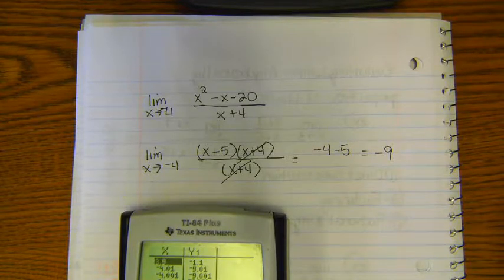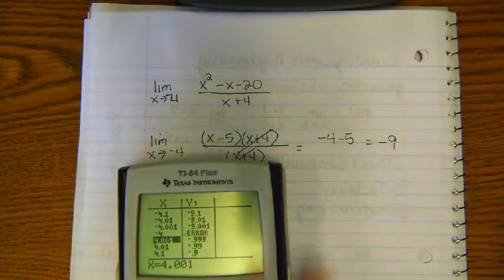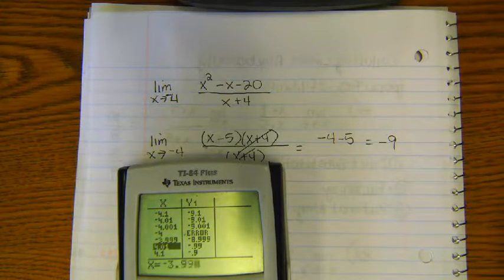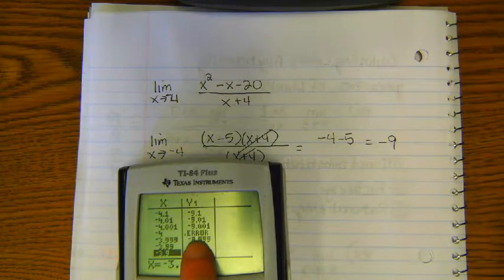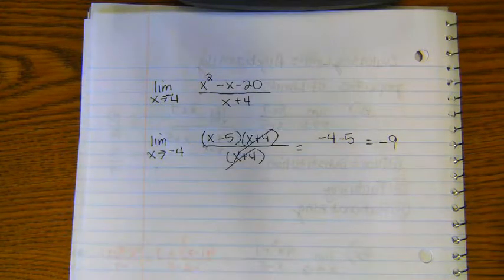Are you seeing it there on the side? That it's approaching -9? Okay. And definitely still an error there, okay, but we can find its limit algebraically then. So that's a little bit of factoring.